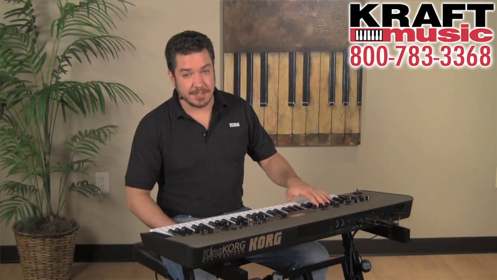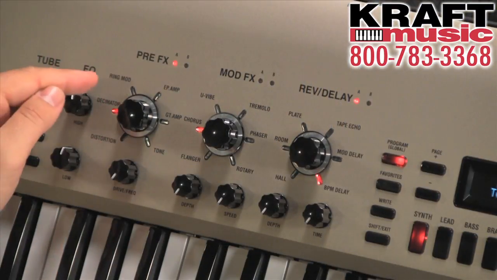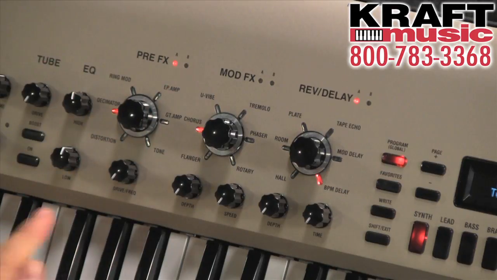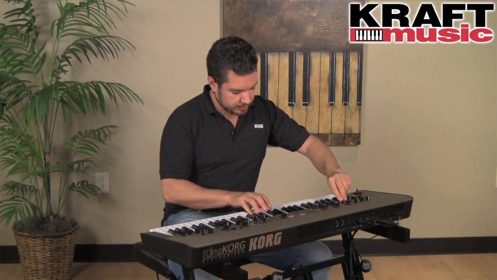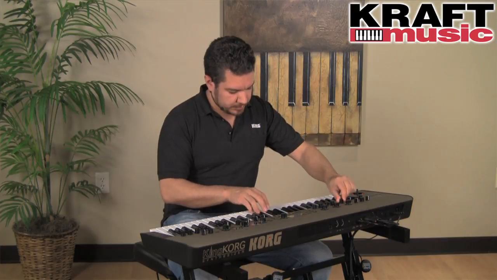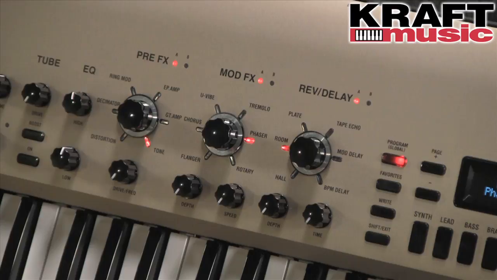Over here, there's an effects section that consists of 3 parts. There's pre-effects, which gives you things like ring modulator, amp simulations, distortion, tone control, and a decimator. Next to that is a mod effects section, and this gives you popular stomp box style effects, which are great for things like the built-in PCM sounds.